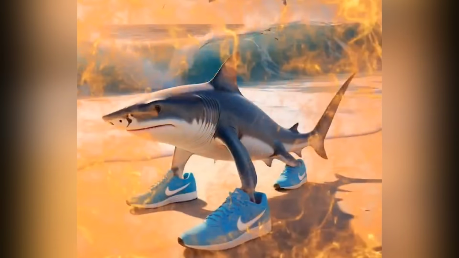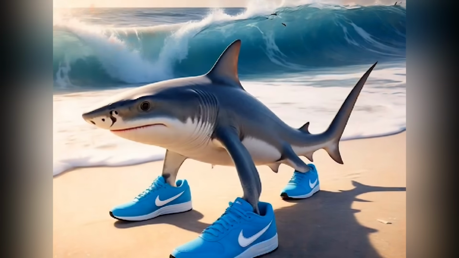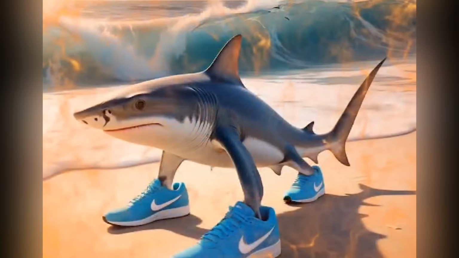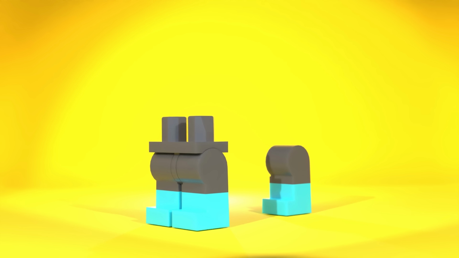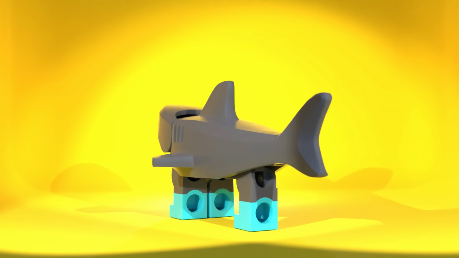First of all, the Tralalero Tralala, legend. What does this character represent? Shark head, pigeon legs, and fresh Nike sneakers. Basically, it's a shark on legs with sneakers. So we need to take the LEGO shark figure and add legs. So we're all set.